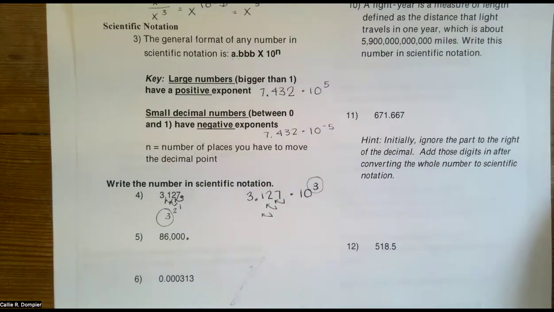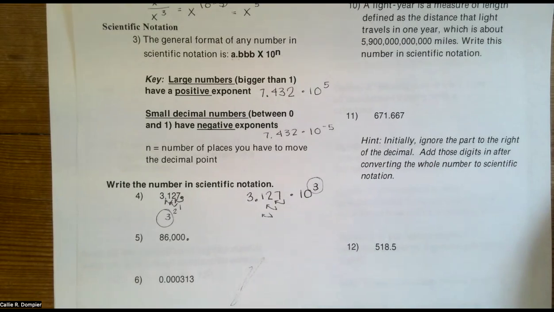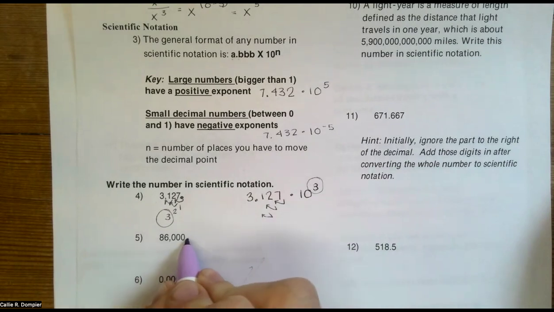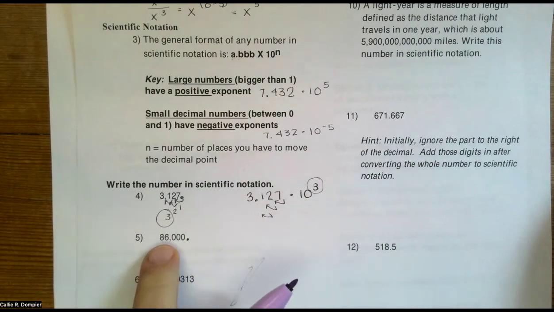All right, our next example is 86,000. We want to write that number in scientific notation. You're welcome to use a calculator if you want, but we know it's a big number. The decimal goes at the end because it wasn't showing up.